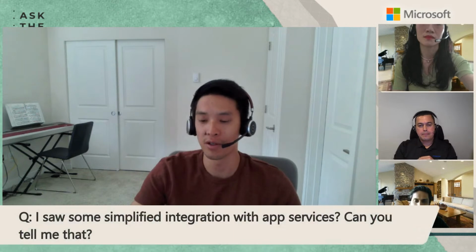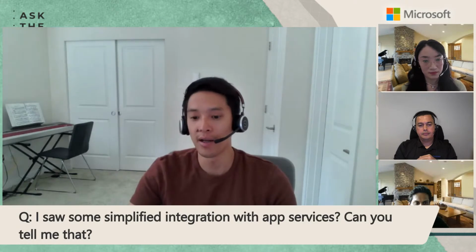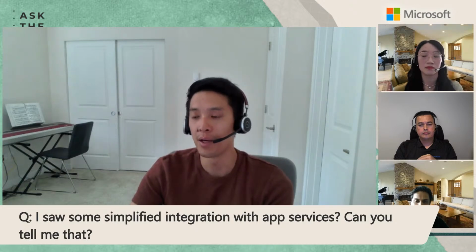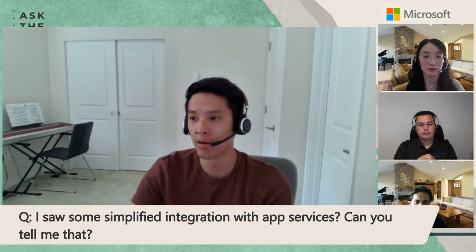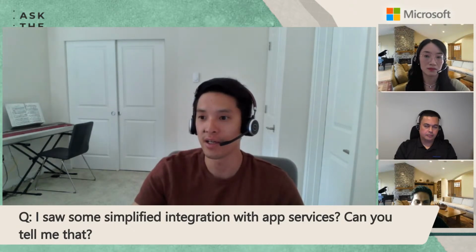Awesome. Thanks a lot, Daniel, for sharing those great use cases. And a question that came up around the simplified integration with app services with this new Azure Front Door. I think one of the great things about the new Azure Front Door is the native integration with other Azure services. So maybe Akil, can you share a little bit more about what that integration looks like and how customers can take advantage of that?